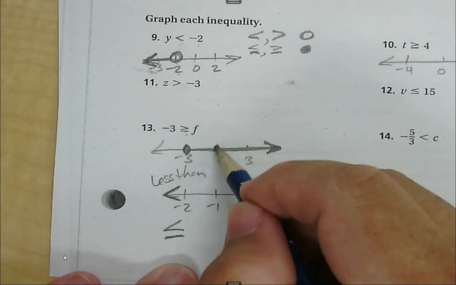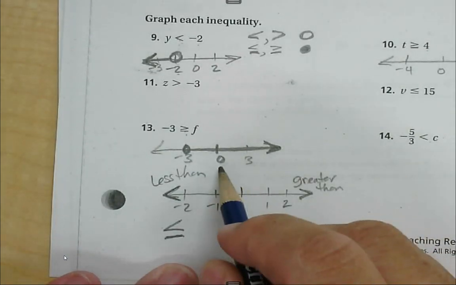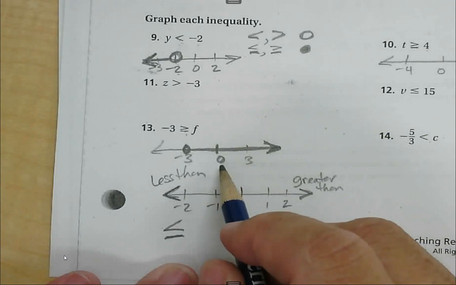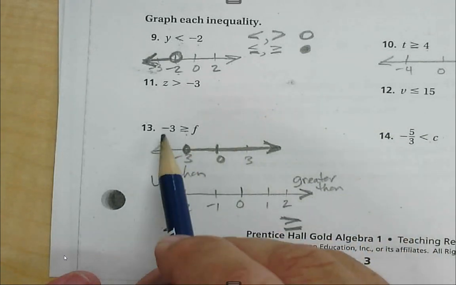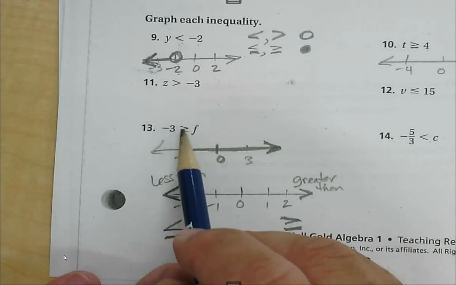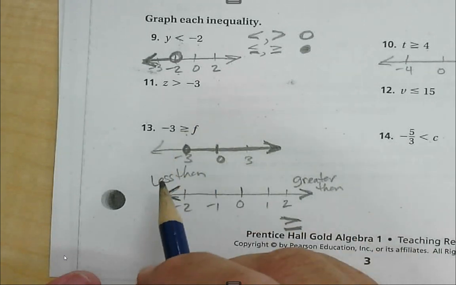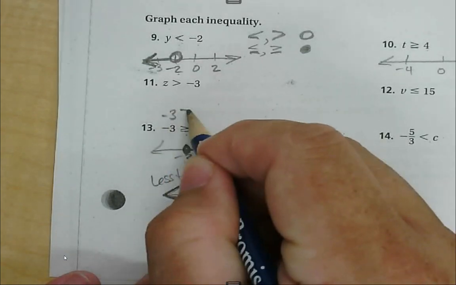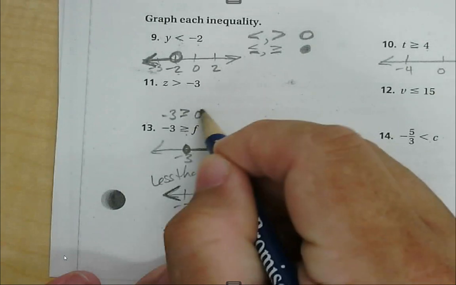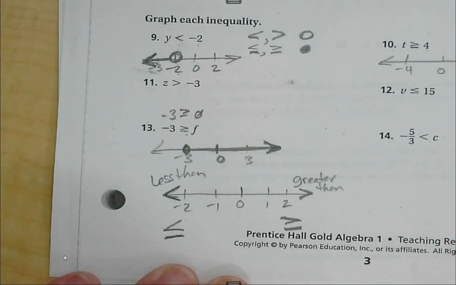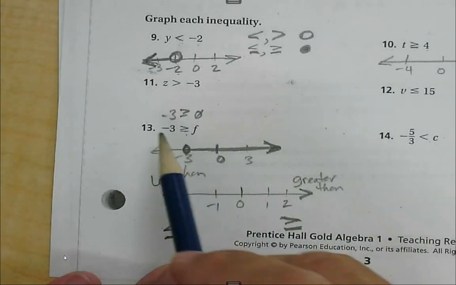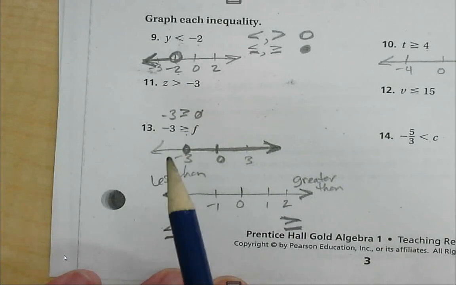You notice that I went through 0. That means 0 is one of my solutions. Well, let me just think about this for just a second. Is negative 3 greater than or equal to 0? Is that a true statement? Negative 3 greater than or equal to 0. Is negative 3 greater than 0? Absolutely not.